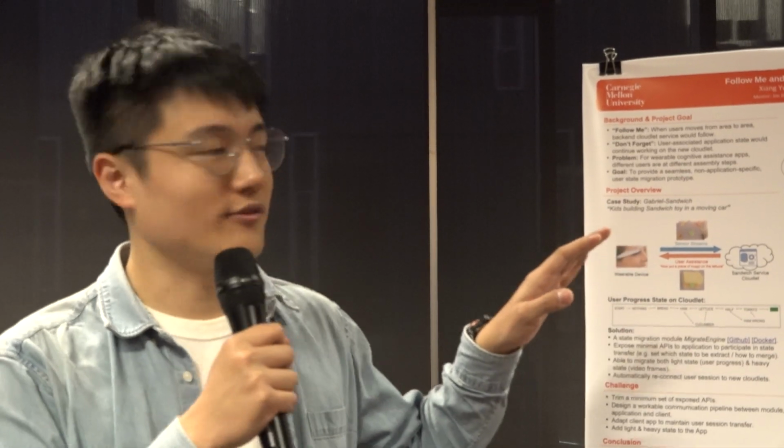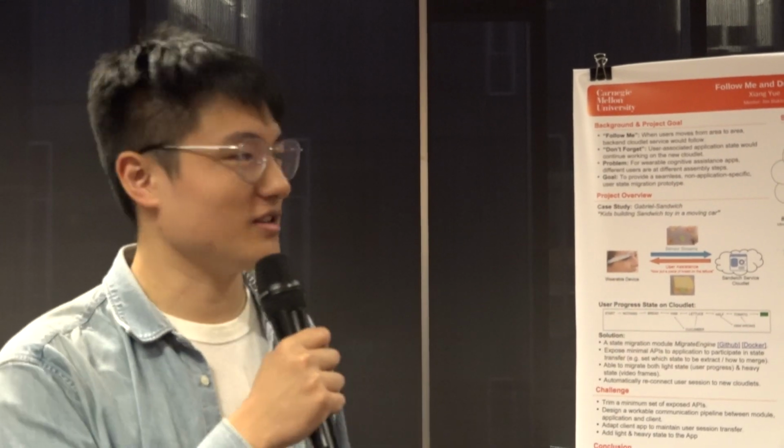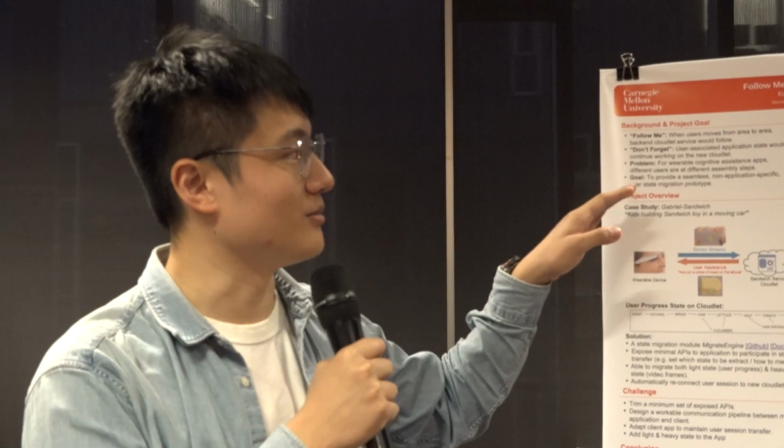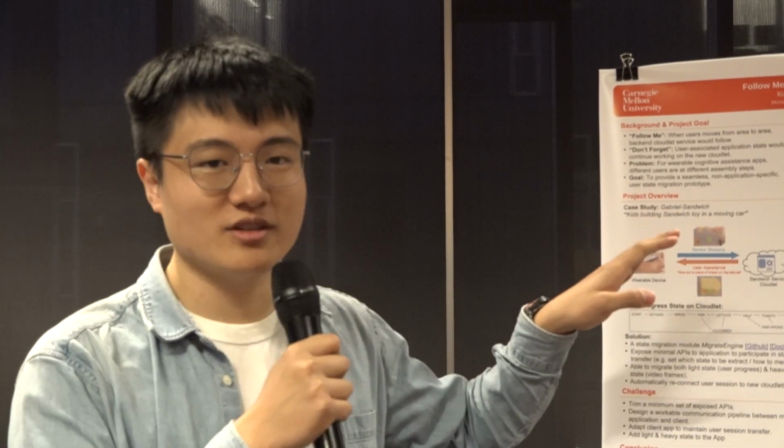So what does Follow Me and Don't Forget mean? It actually means when the user moves from the old area to the new area, the backend cloud service will follow them, and the user associated application state will continue working on the new cloudlet.